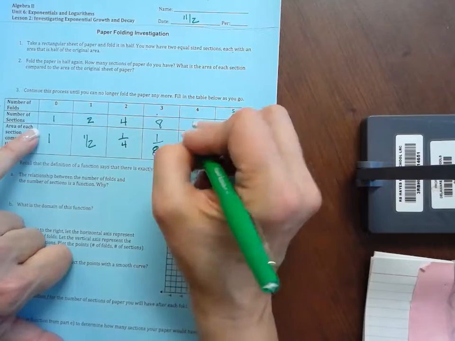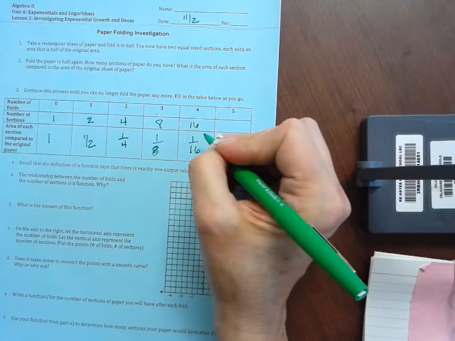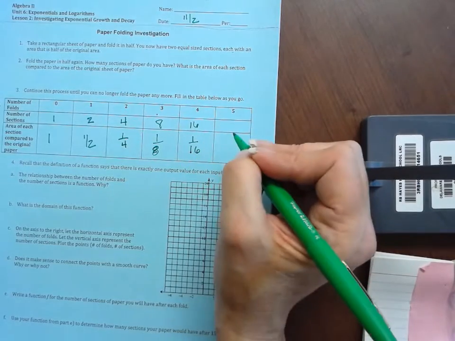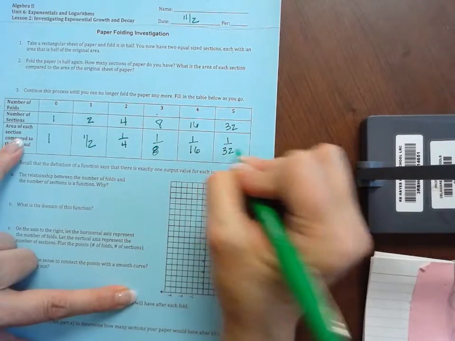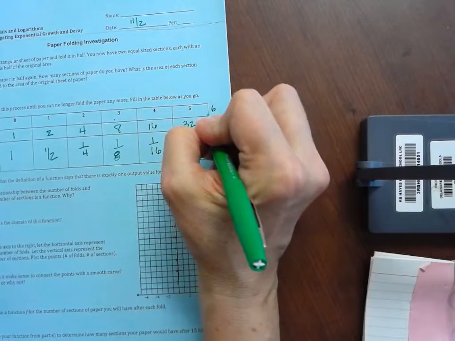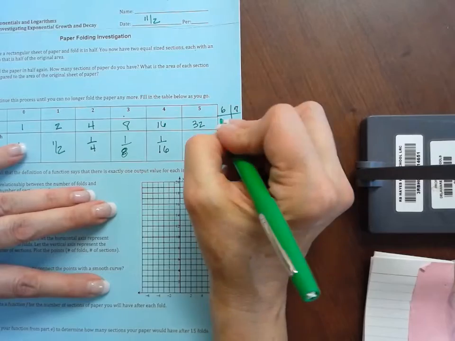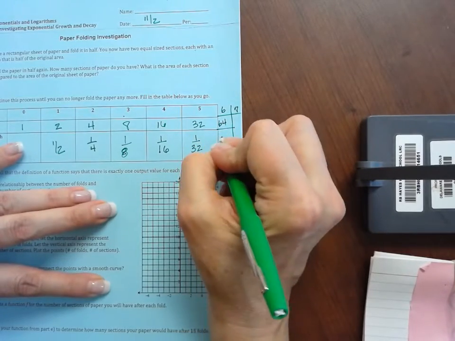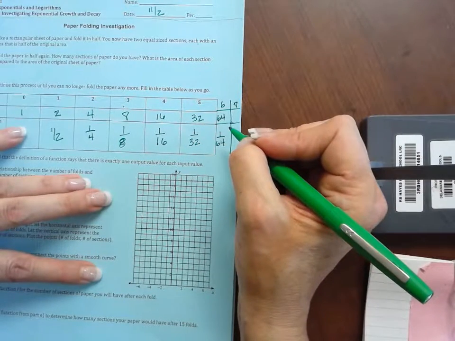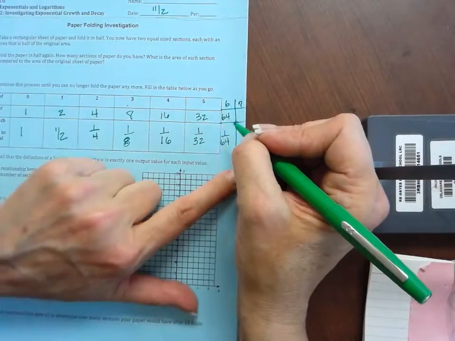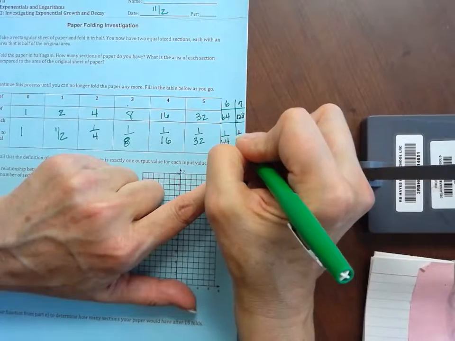Chris, what'd you get? 16. And so your area was, all right, then Annie, what was 5? And so your area was 1/32. Okay, who had 6? All right, what'd you get for 6? All right, so your area was, all right, Kaylee, how many did you get at 7? Okay, so your area would have been 1/128. Perfect.